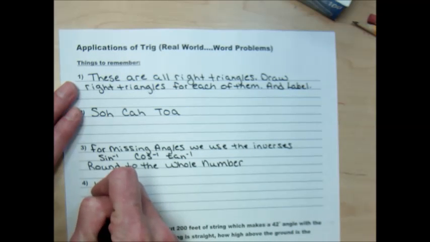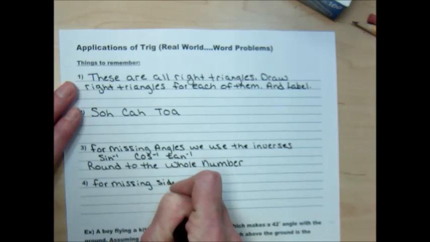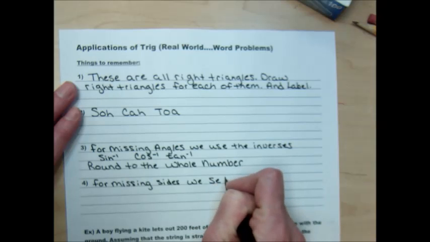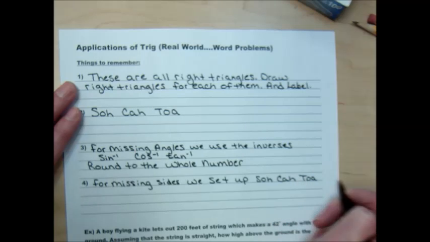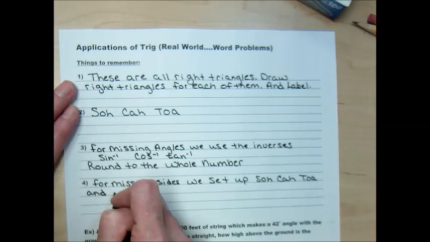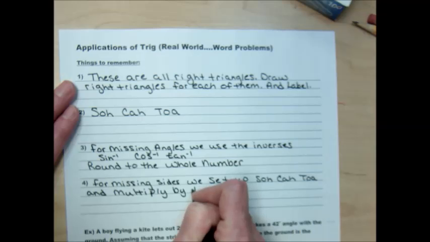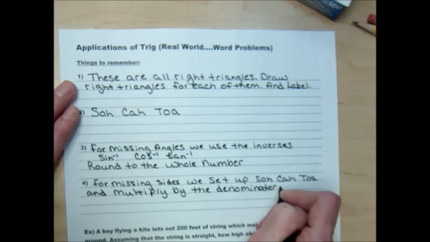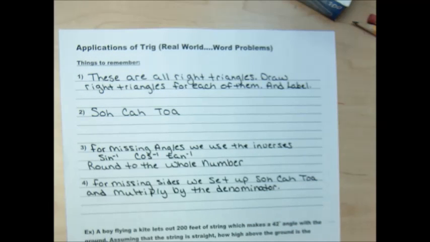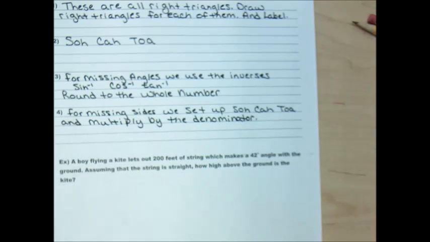So for missing sides, we set up SOHCAHTOA and multiply by the denominator. Whatever the denominator is. Okay, so at some point you may need to have stopped this or rewound so you can write all this, because I'm going to move on to my first word problem example.